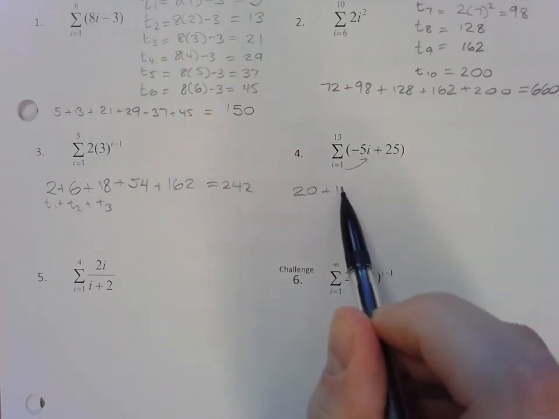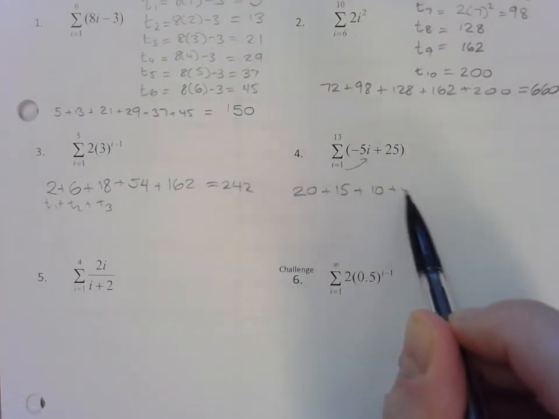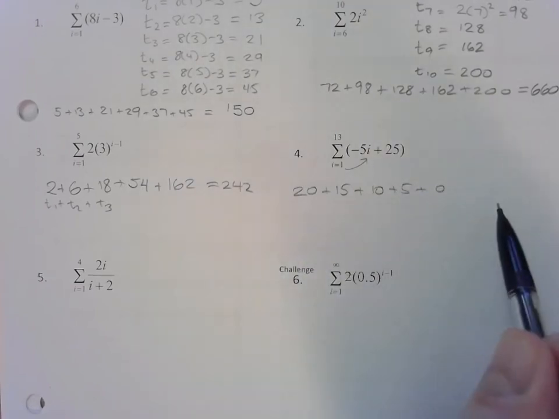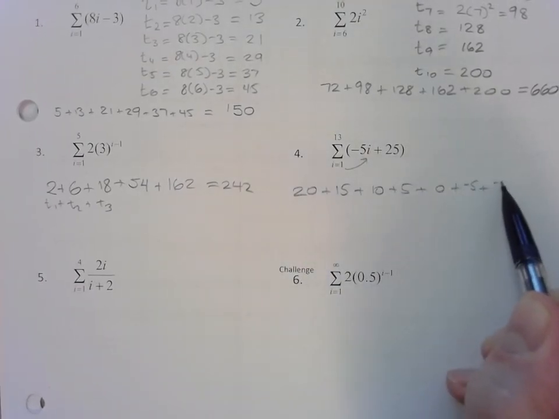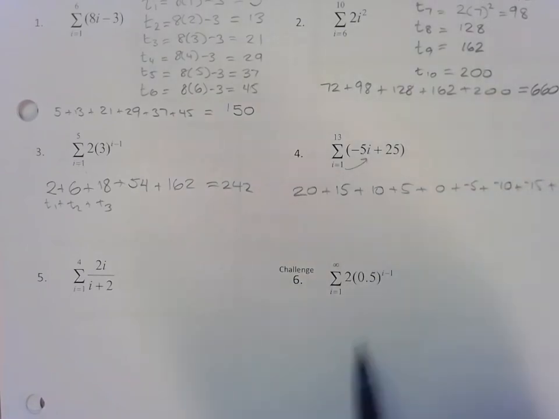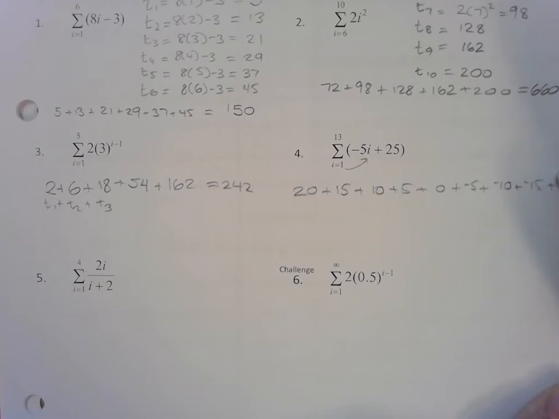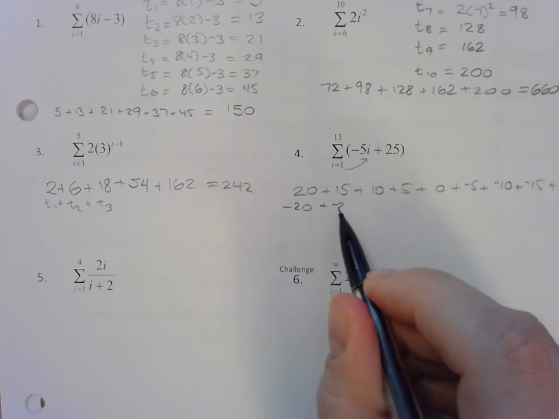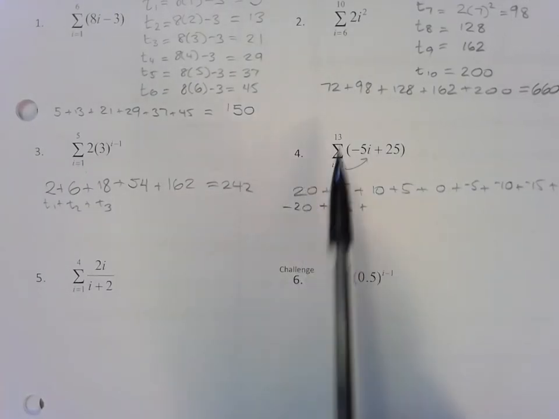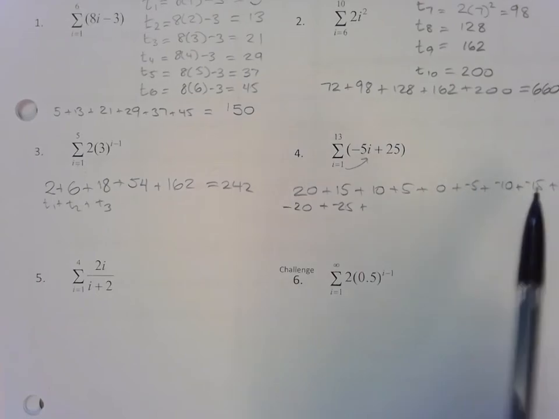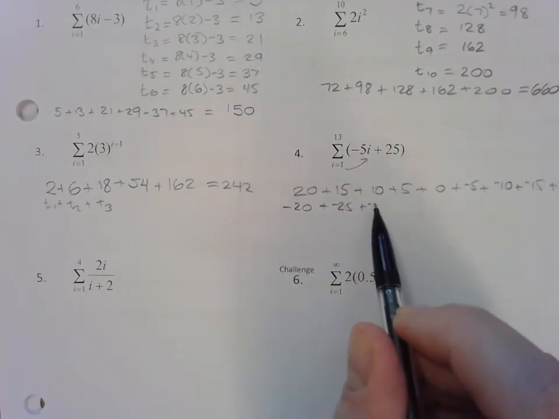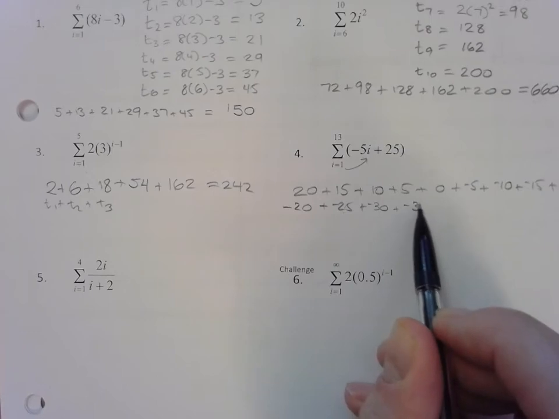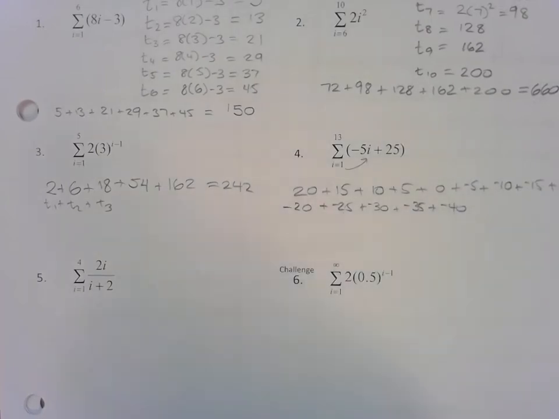Then that means the next term is 15, 10, 5, 0. So that's 1, 2, 3, 4, 5. Then plus a negative 5, plus negative 10, plus negative 15, plus, looks like I'm running out of space, negative 20. Let's see, I might be off my page already. So I'm going to write that negative 20 down the line, plus negative 20, plus negative 25, plus, now how many terms do I have? I need 13. 1, 2, 3, 4, 5, 6, 7, 8, 9, 10, 11, 12, and my last term is negative 40.